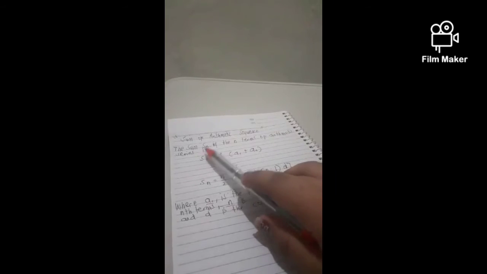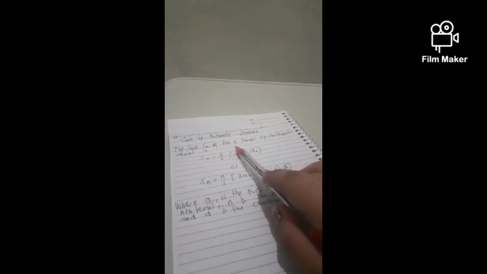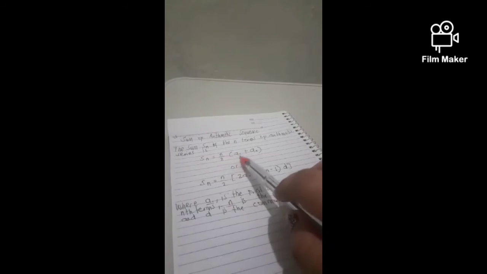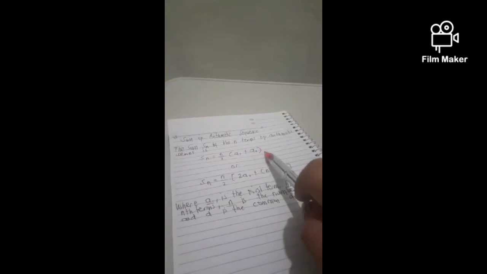The sum S sub n of the n terms of an arithmetic series is S sub n equals n over 2 times the quantity a sub 1 plus a sub n, or S sub n equals n over 2 times the quantity 2 times a sub 1 plus the quantity n minus 1 times d.